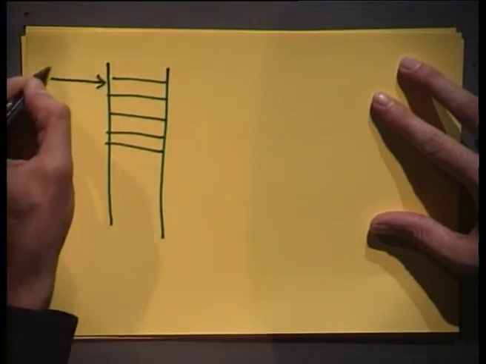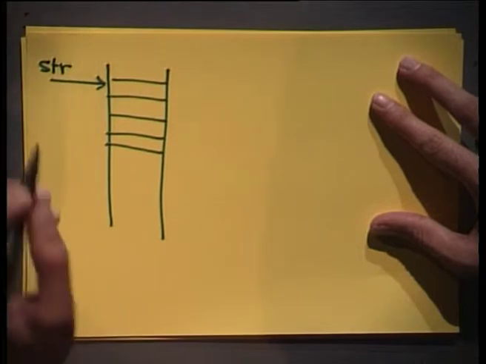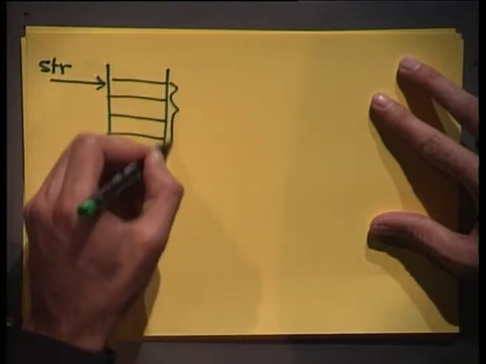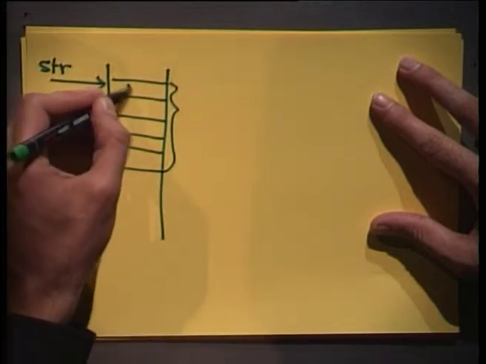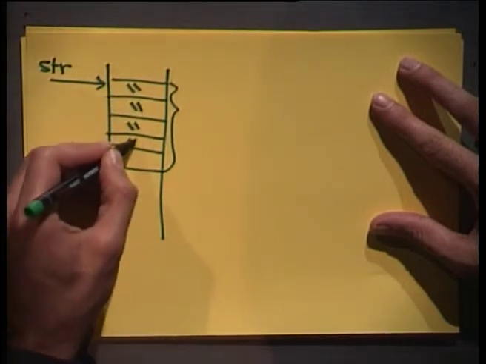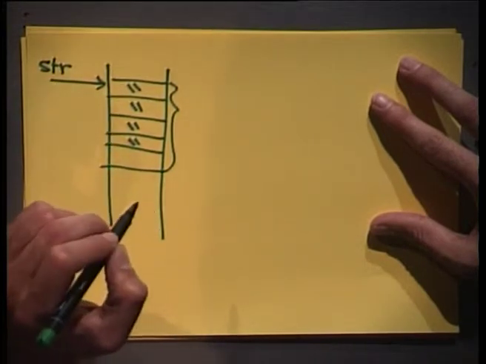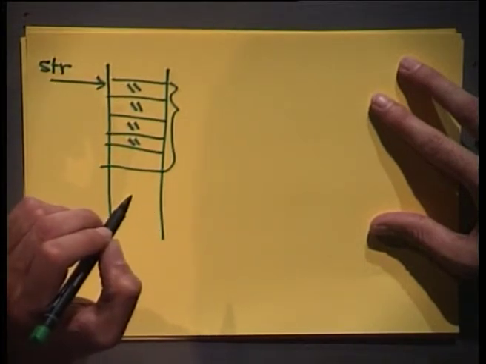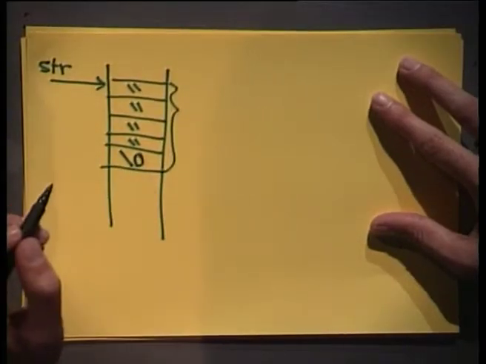So if this is my string, let me call it str, this will be my string, and I can have any characters filled in here. However, this kind of array is very special. Always implicitly, and you don't have to worry about this yourself, when you enter your string, the very last character is the null character, which we have seen before.